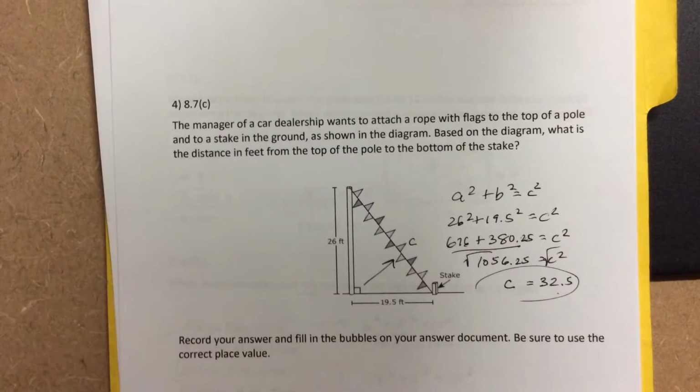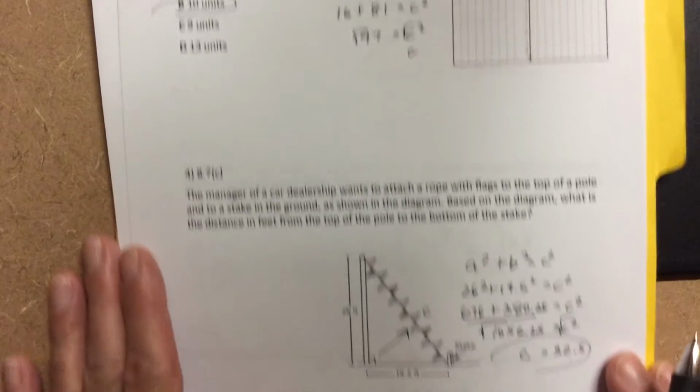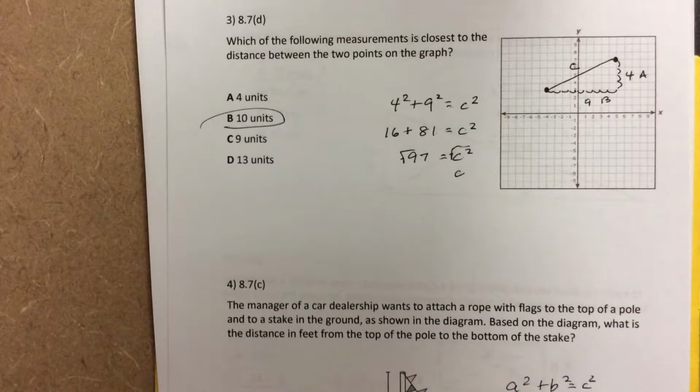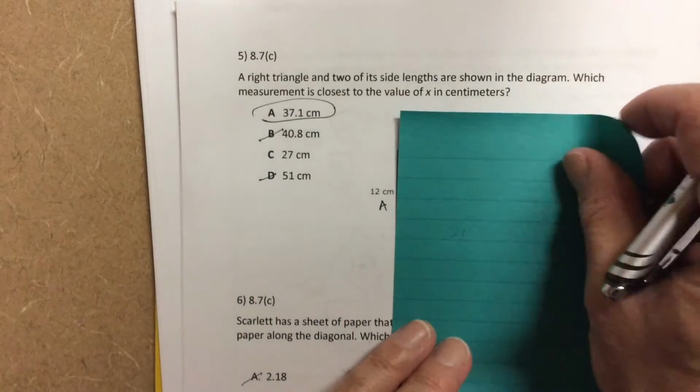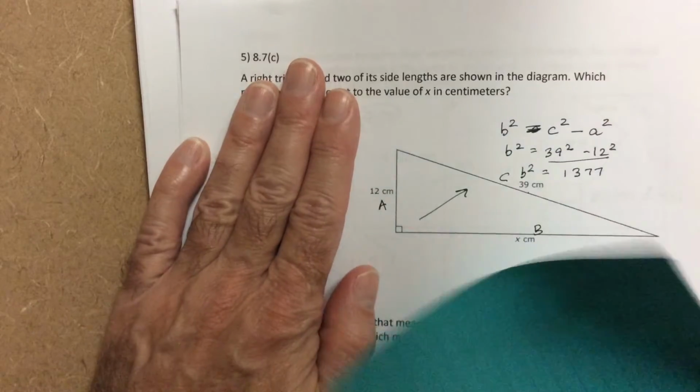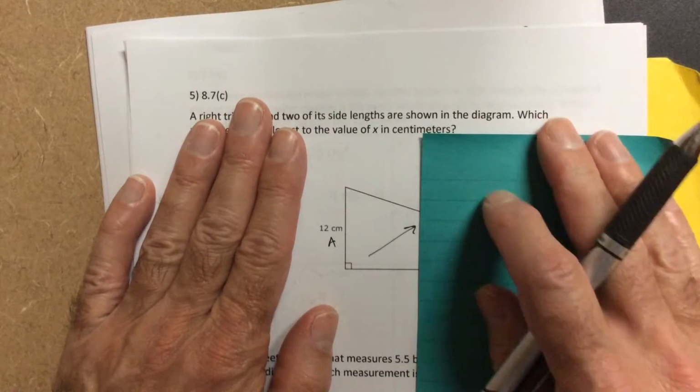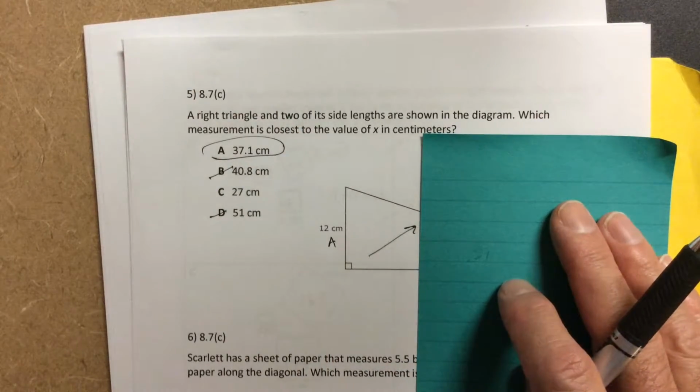Okay, question, whoops. Moving on, excuse me. Throwing paper everywhere. Moving on to number 5. Let me cover it up. Cover up the answer. And number 5. Wow, I got stuff everywhere.